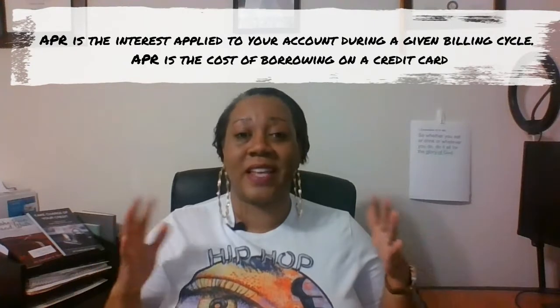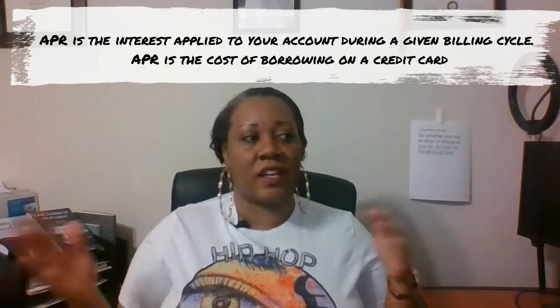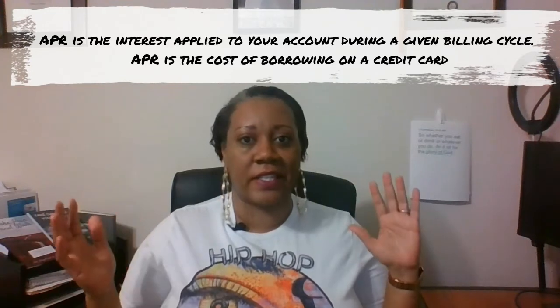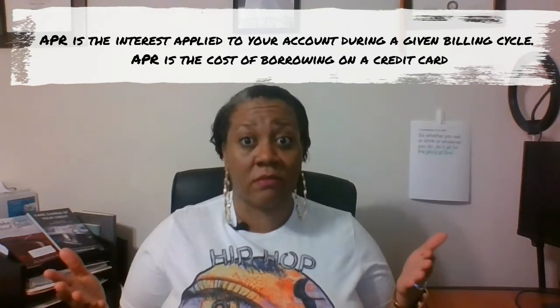Credit card APR refers to the interest that is applied to your account during the billing cycle. APR is the cost of borrowing on your credit card. It refers to the yearly interest rate that you will pay if you carry a balance. And oftentimes it varies from card to card.